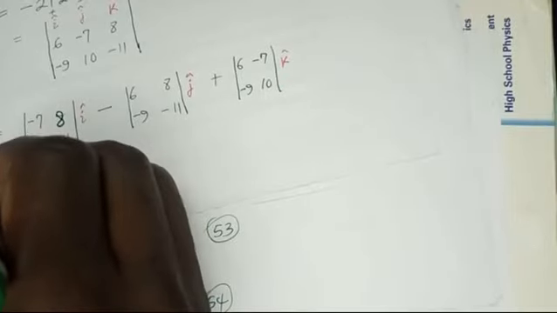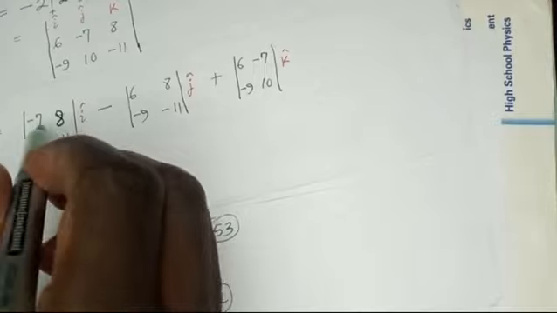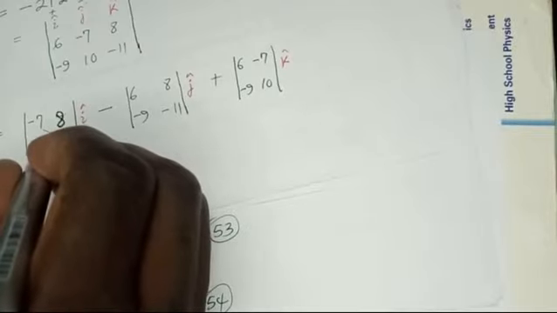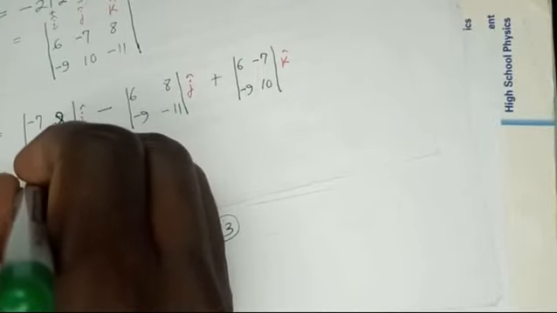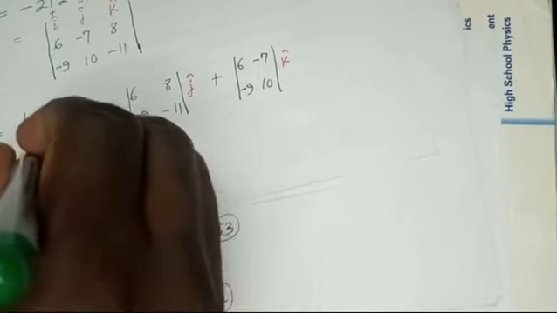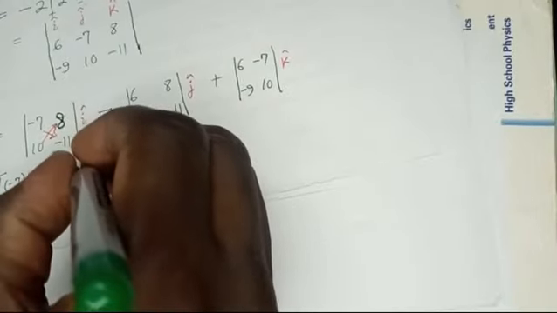Okay, this is equal to, then I will now open square bracket. Inside, what you will do is that this one should be multiplied by this one, then minus what you have here multiplied by this one. So since what I have here is negative, negative 7 multiplied by another negative 11 minus 10 times 8.